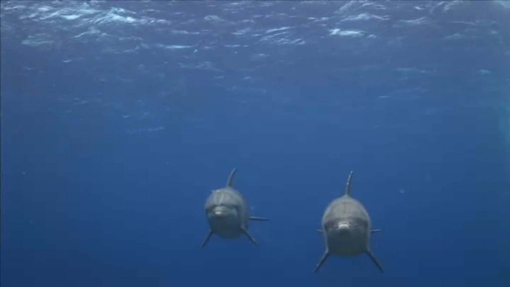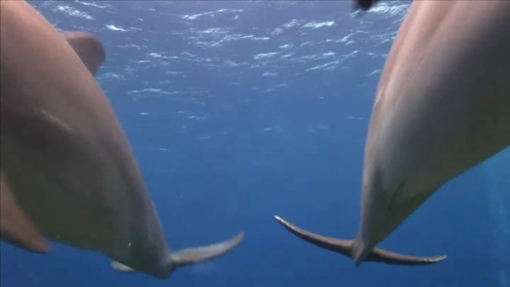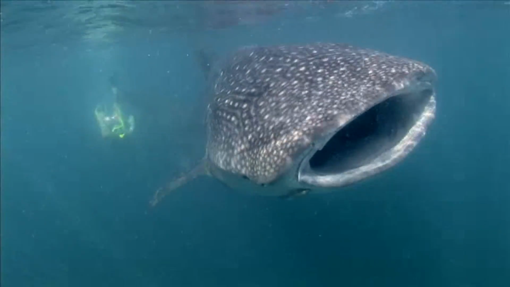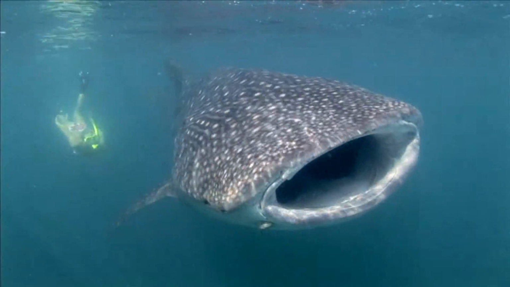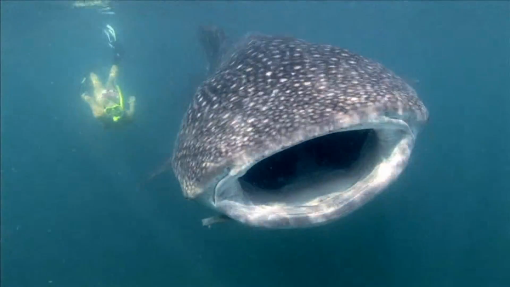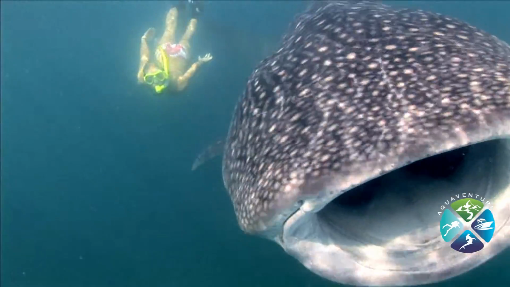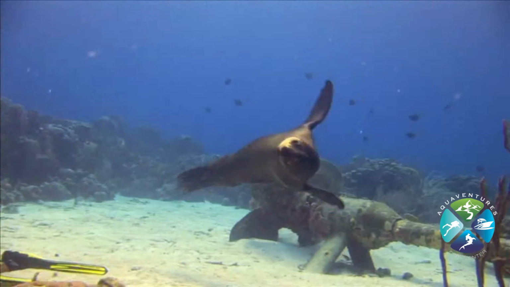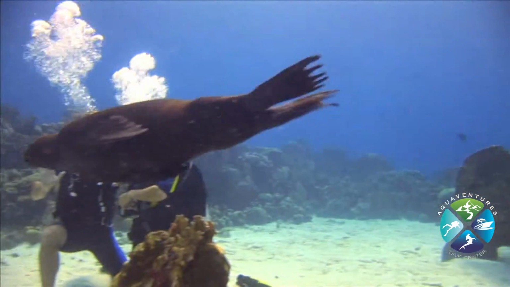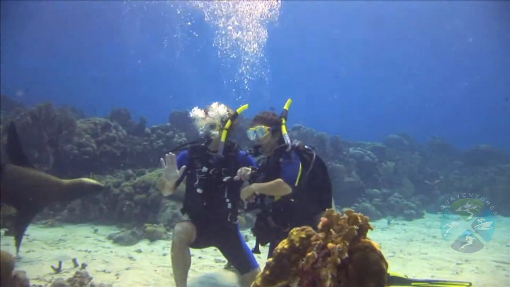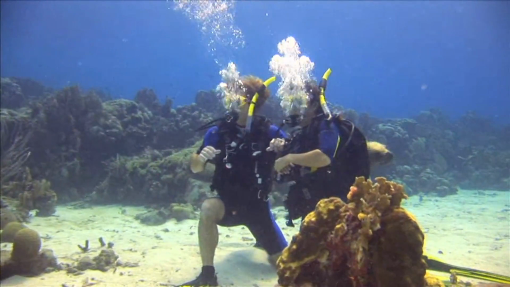Active interactions are those that directly affect aquatic organisms. Some, like touching, moving, or frightening them, are harmful and should be avoided. Some active interactions are reasonable, but more may be harmful, even when that's not what you intend. So keep your interactions passive.